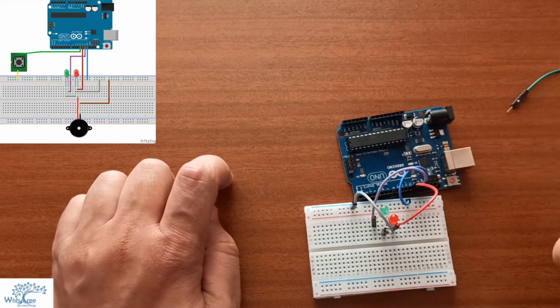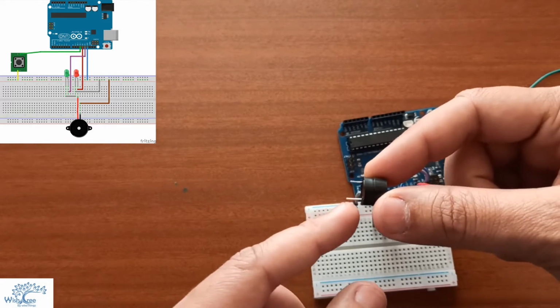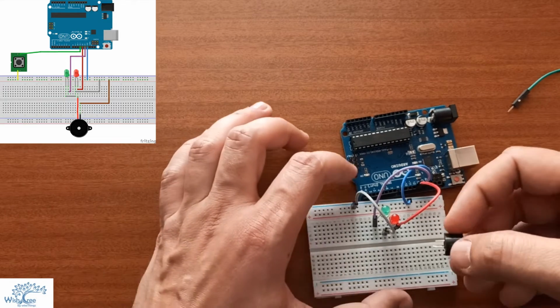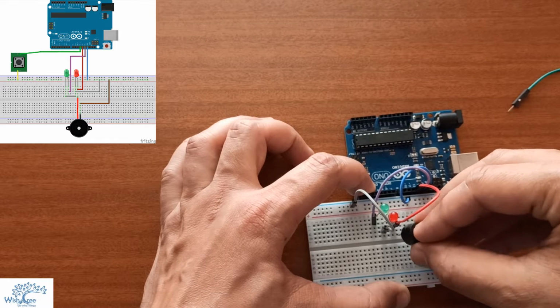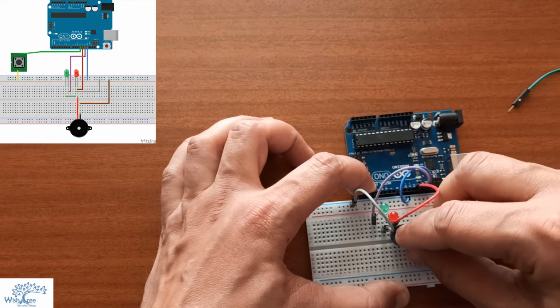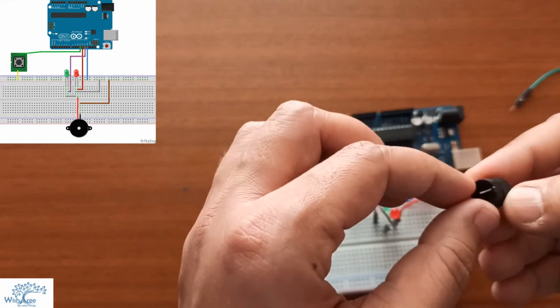Next is our buzzer. Note that here we have positive and negative as well. So our positive leg of the buzzer is to be connected to the positive leg of the red LED, because you want to give a buzzer when the red LED goes on.